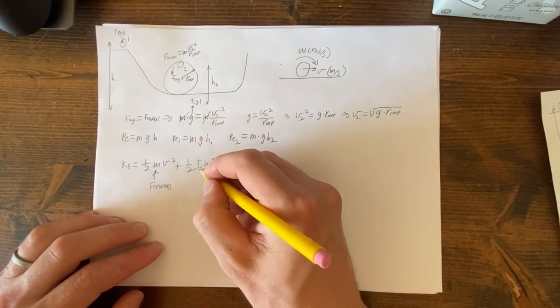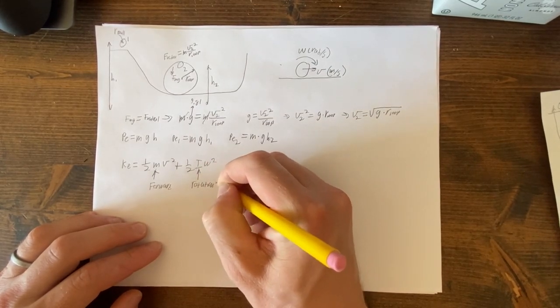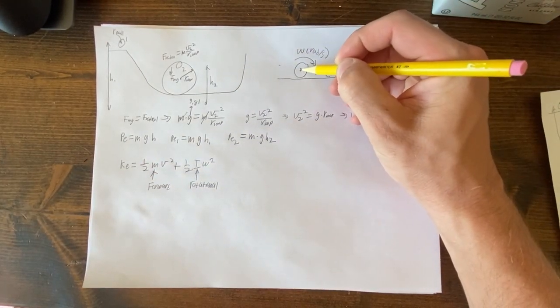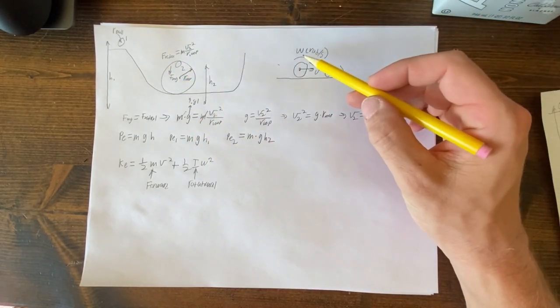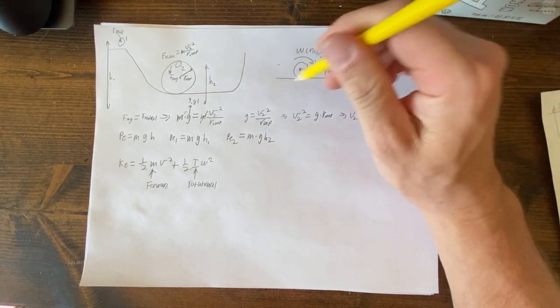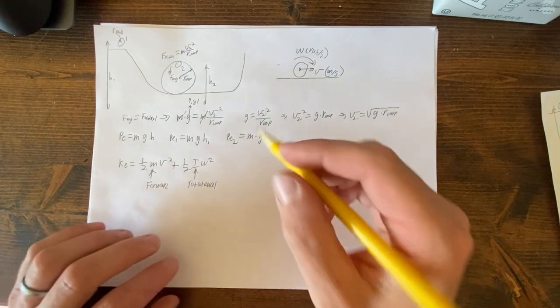And then this is going to be the rotational. Again, it's rotating about its own center. So it rotates in the loop, but when we say omega, we mean its rotation as it's rolling along a surface. So we'll try and not get those two confused.